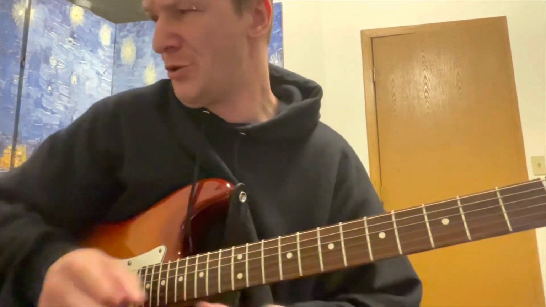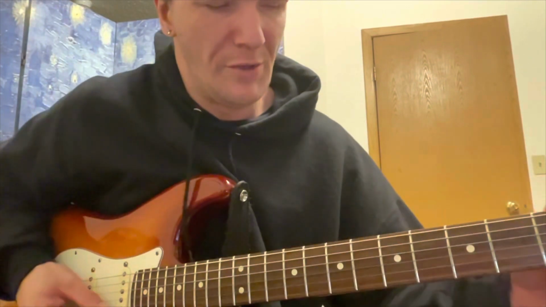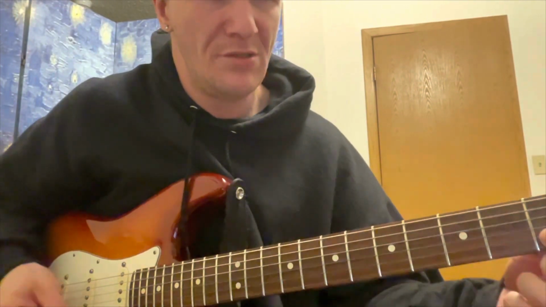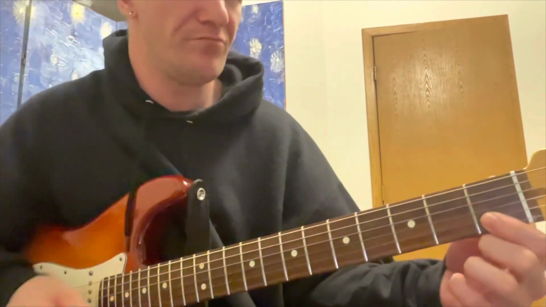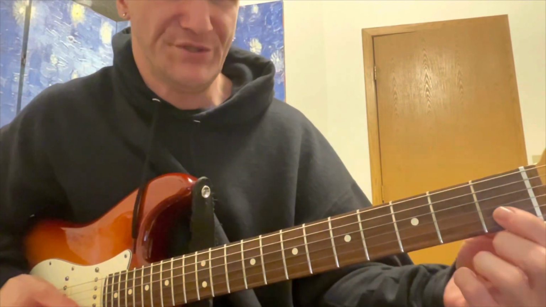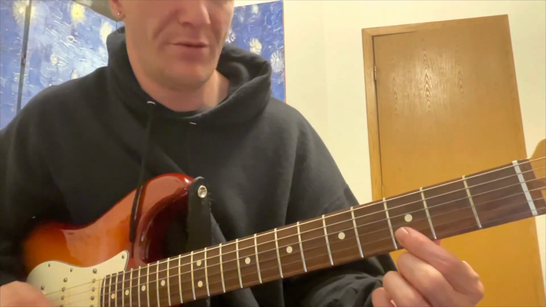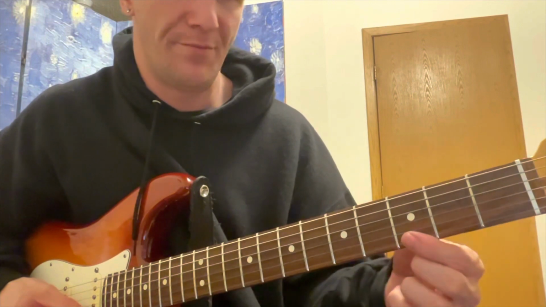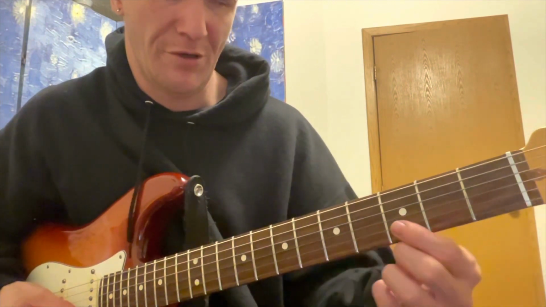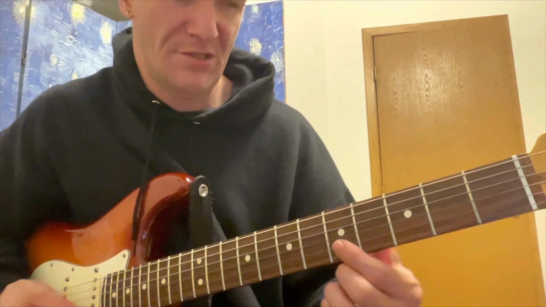So if we were to plug that formula in, we would play the C here on the B string, and then we're going to go up a whole step. So that would be D. Then from D to E, we're going to go up a whole step.